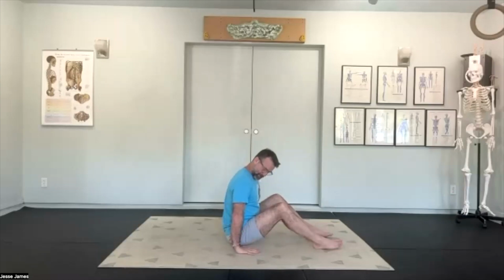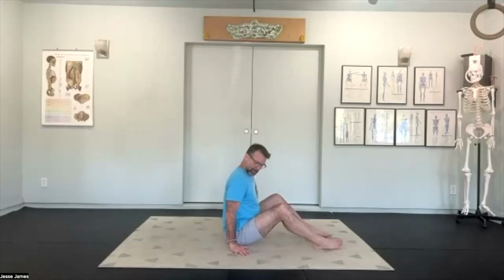Position of the fingers can be forward, out to the side, or back, whatever is comfortable. I tend to go straight out to the side. I kind of like playing with different positions at different times on this. Grounding through the floor, I want to come back to our elbow spirals. Let those elbows spiral outward and then allowing them to spiral inward.